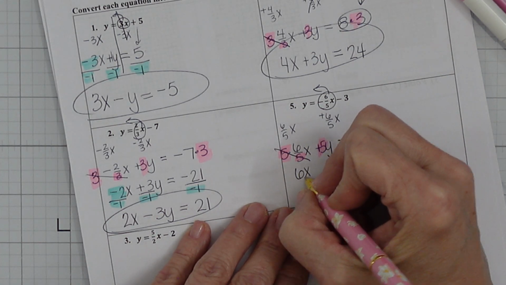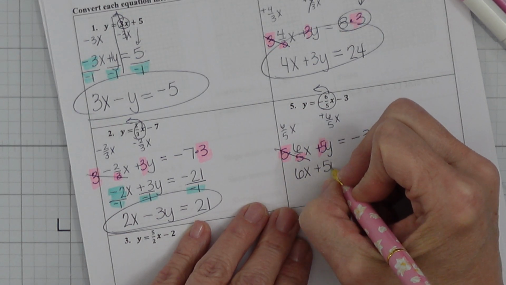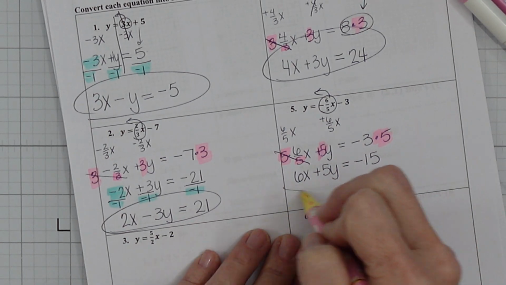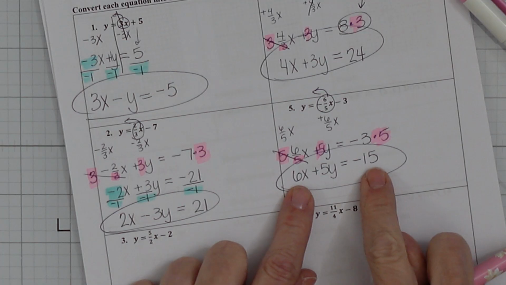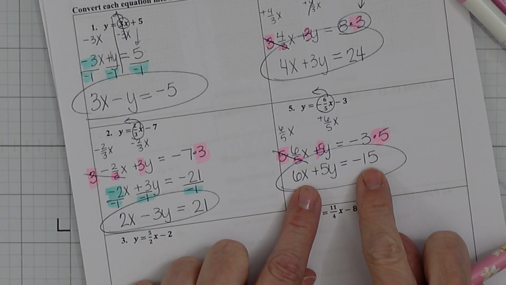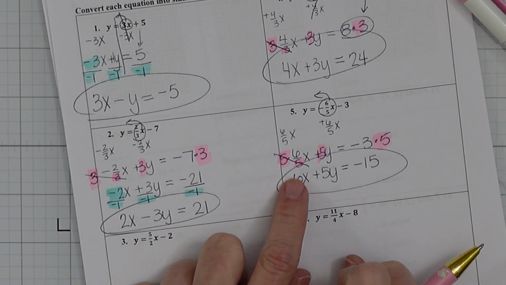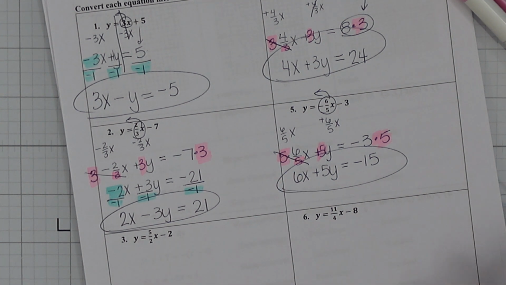This is 6x. This is 5y. And this would be negative 15. All three numbers, whole numbers, not fractions. X and y are on the same side, and A is a positive.